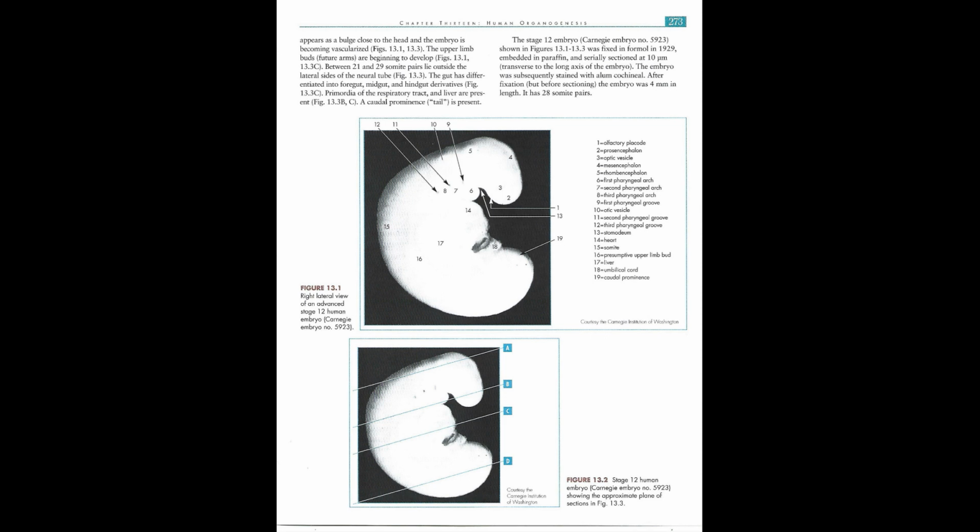The stage 12 embryo, Carnegie embryo number 5923, shown in figures 13.1 to 13.3, was fixed in formol in 1929, embedded in paraffin, and serially sectioned at 10 µm, transverse to the long axis of the embryo. The embryo was subsequently stained with alum cochineal. After fixation, but before sectioning, the embryo was 4 mm in length. It has 28 somite pairs.